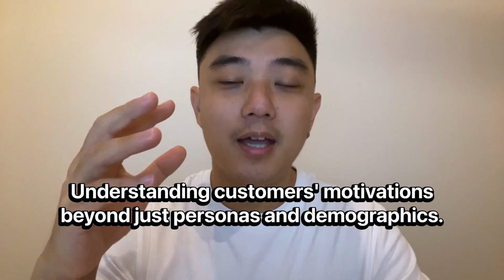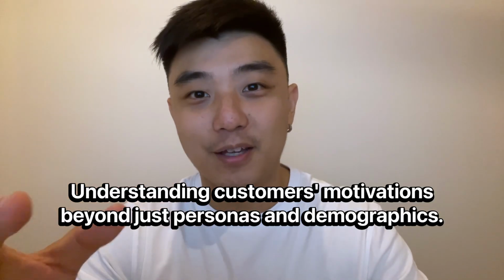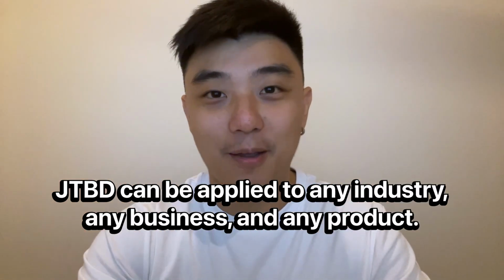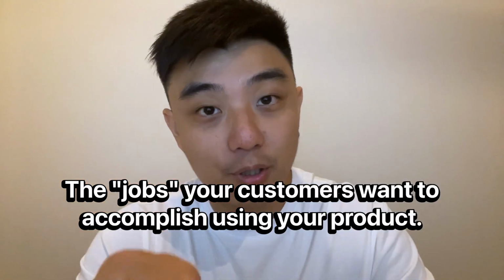Jobs to be done. This is my favorite framework for understanding customers' motivations beyond just personas and demographics. I've applied this framework in my career everywhere I've worked, and it has not failed me every time. So instead of looking at just customer characteristics, Jobs to be done looks at the jobs your customer wants to accomplish using your product. For example, I'm wearing this t-shirt, right?